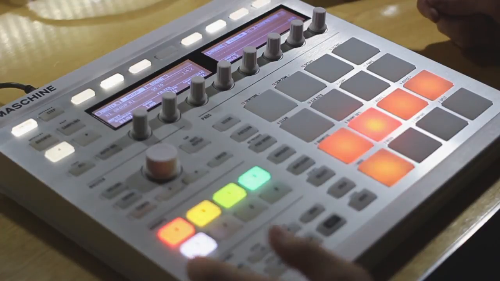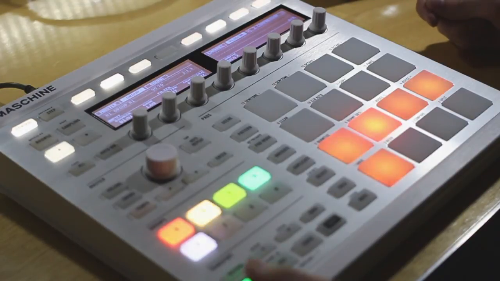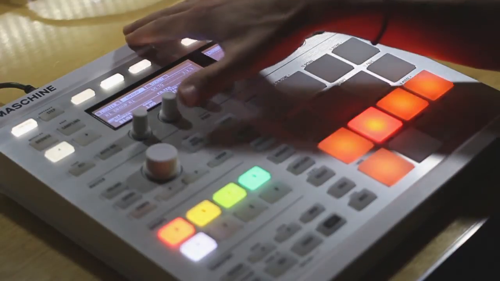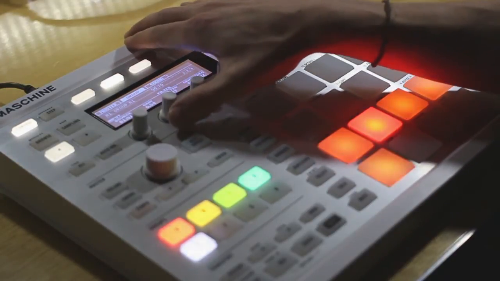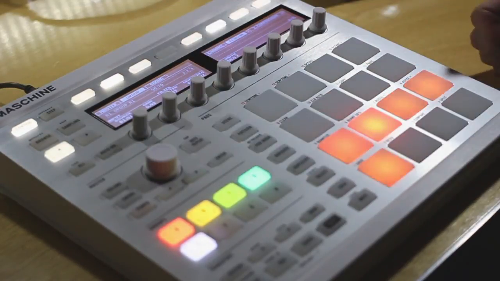So right now it sounds like this. So you have that really big pumping effect. That's a little bit too much for me, so I'm going to bring this gain down. That'll make it more of a subtle effect.